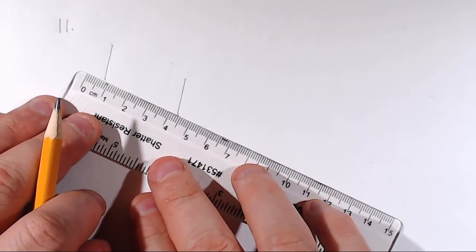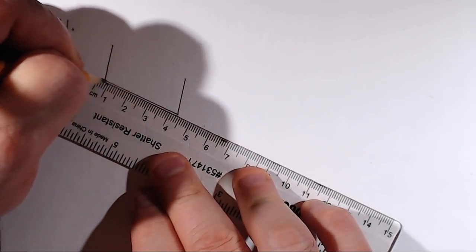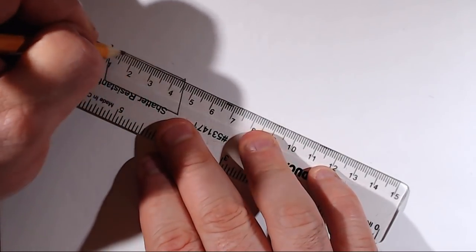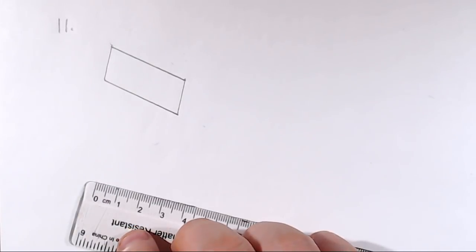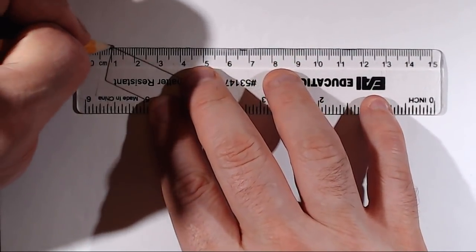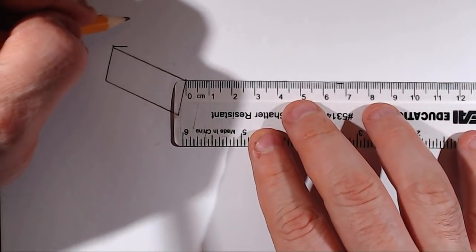Okay. And now a little section over like that.